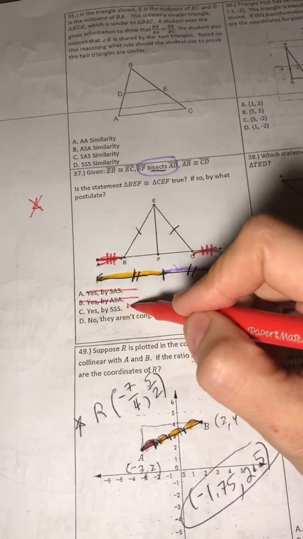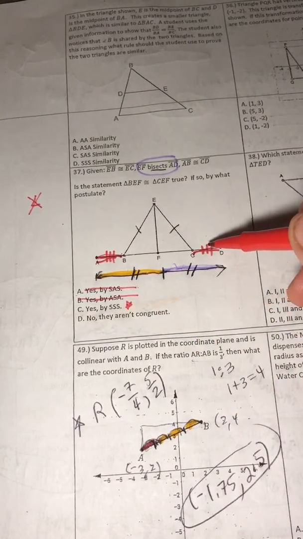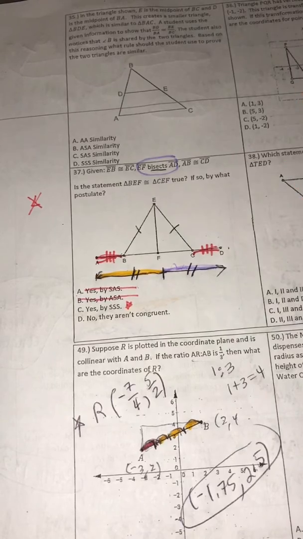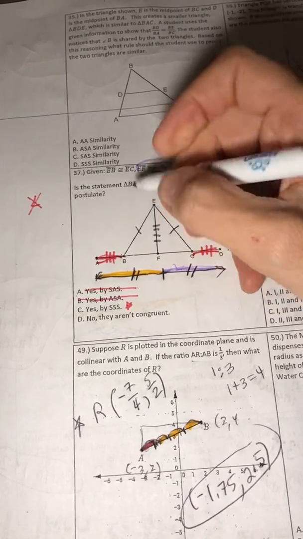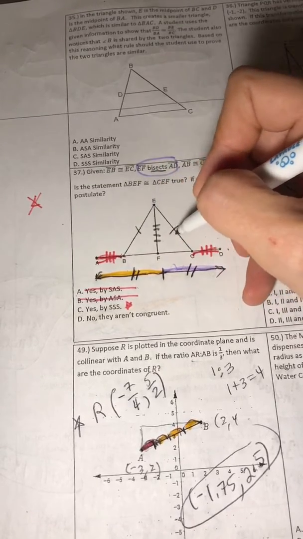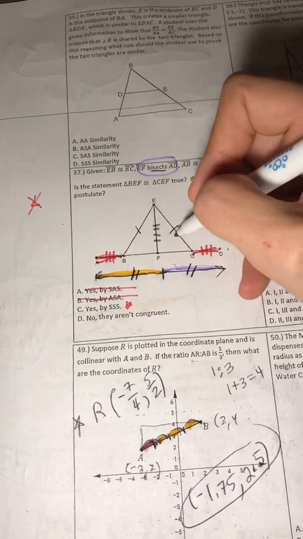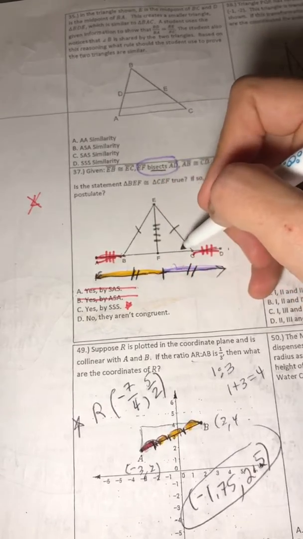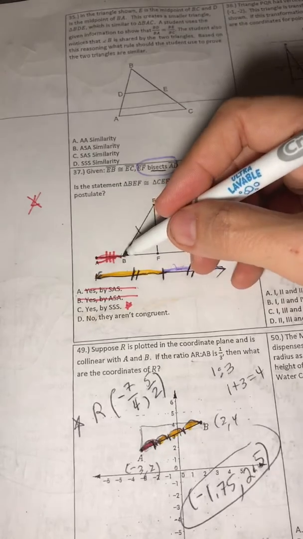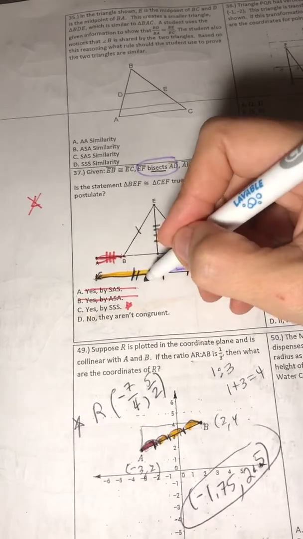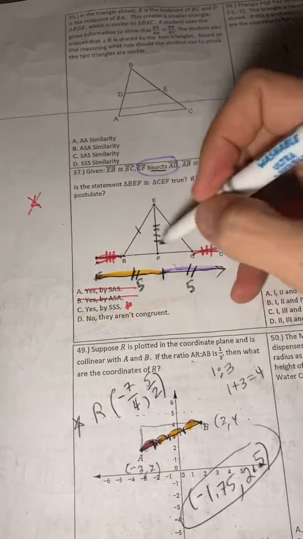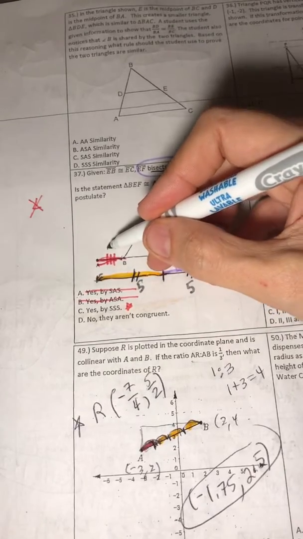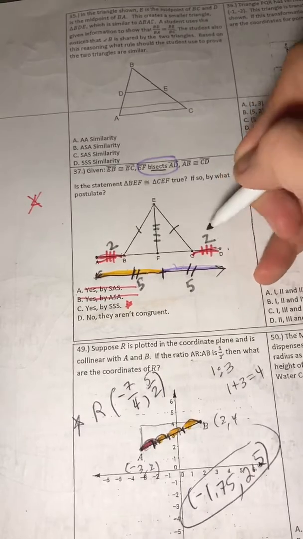So I'm thinking it's side, side, side, but let's walk through the logic. I know that this side, EF, is equal. So I'm going to put 4 marks there. So right now, if I have to compare this triangle with this triangle, I'd like to put marks there. Now let's think about this logically. Let's say this whole thing was 10, that'd be 5, and that'd be 5. Then they said these two numbers are the same. So let's say that's the number 2 and that's the number 2.